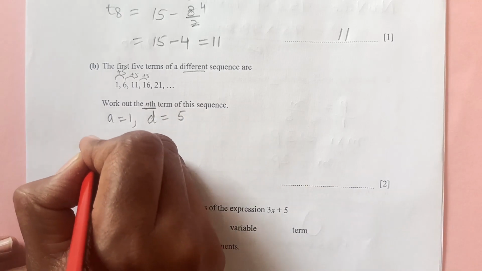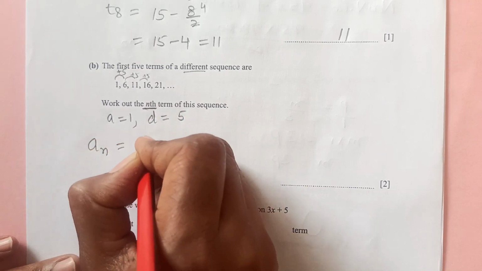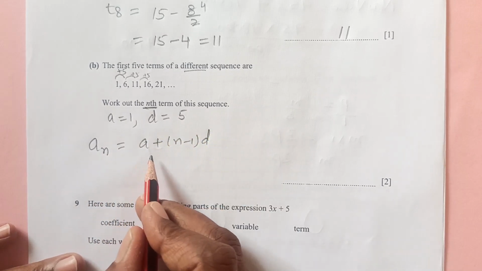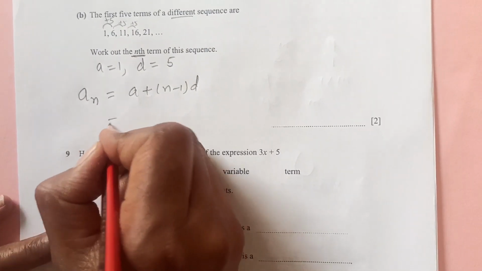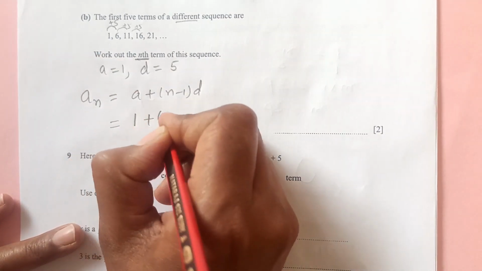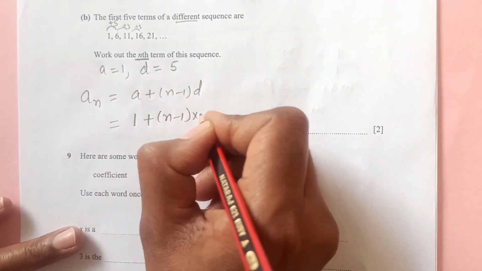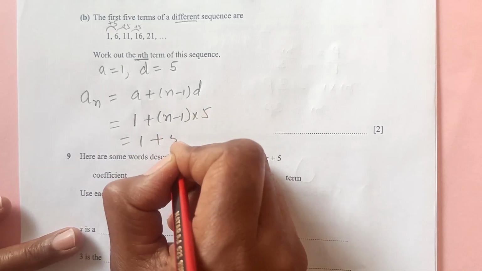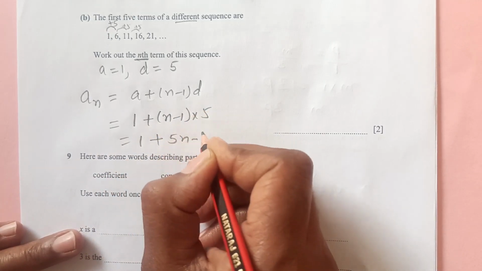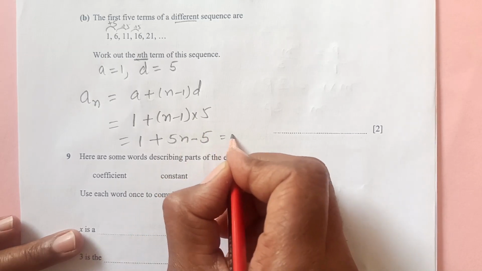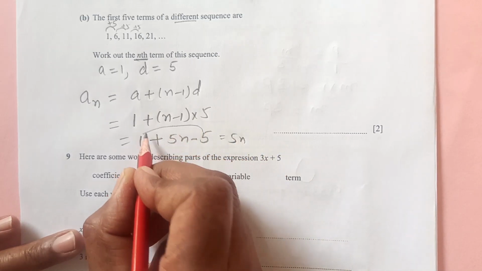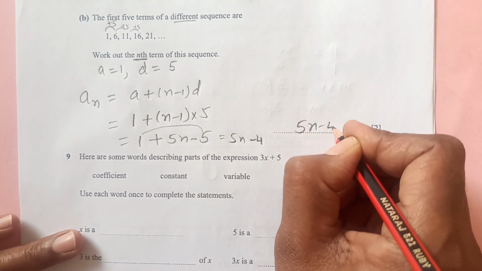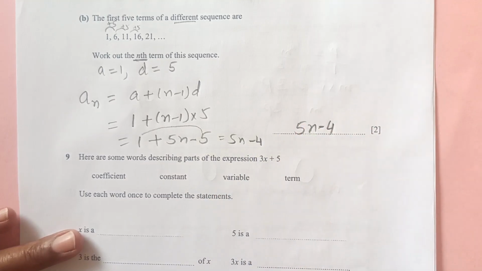So we have the formula of the nth term, that is A plus (n minus 1) times D, where A is the first term and D is the common difference. Now the first term is 1, and D is 5. So this is 1 plus, when you open the bracket, 5 times n is 5n, 5 times minus 1 is minus 5. So this is 5n minus 4. So 5n minus 4 is the nth term.